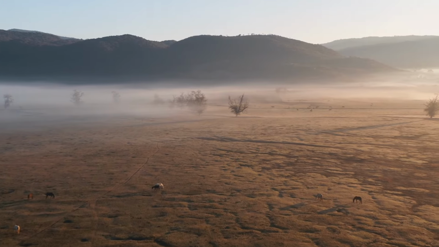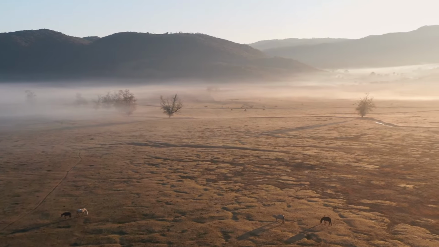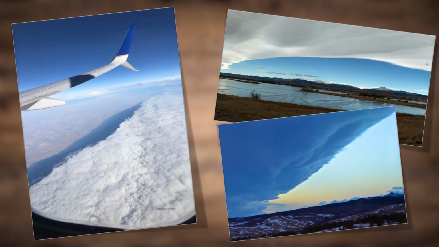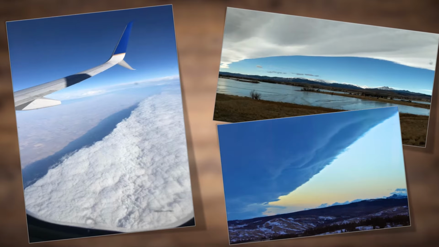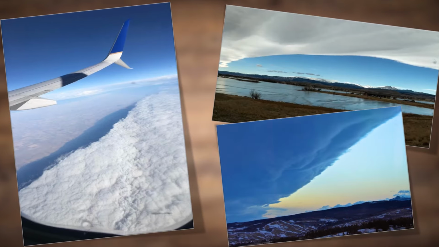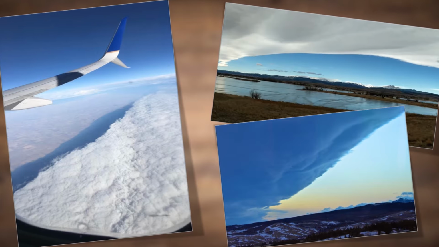Now what's cool about Chinook winds is that they create a very unique cloud formation known as Chinook arches. These winds are part of the mountain wave family and make very rare and beautiful clouds, seen here. Let's break down how they form.